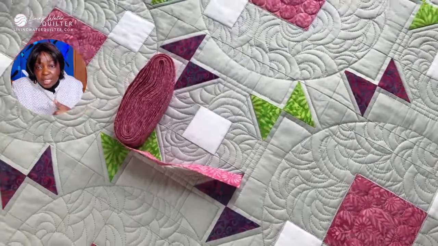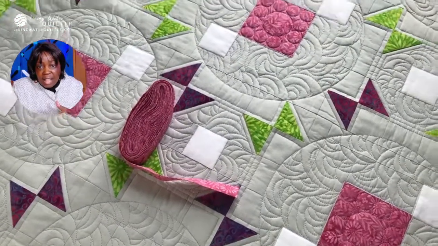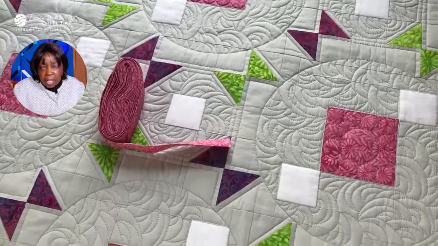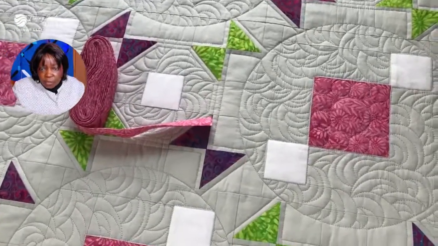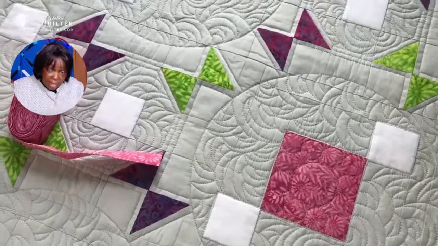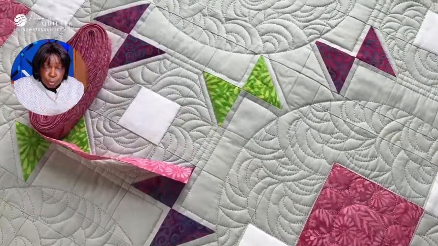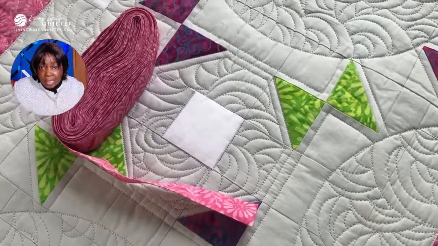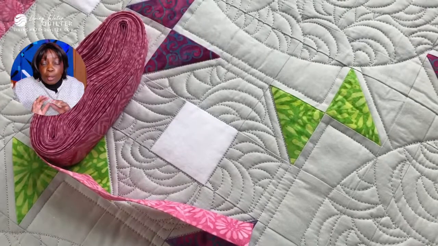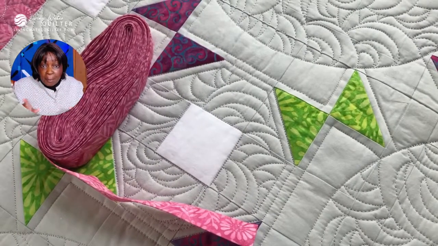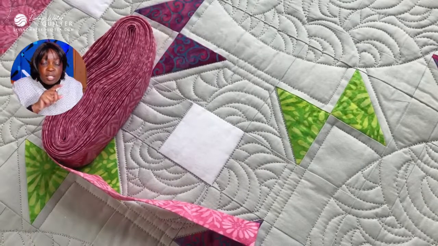You may notice in this that most of the piecing is square, right angles, triangles. So to soften the quilt, I decided to do some circles to go beyond the piecing of the quilt, and quilt some perimeters for bear claws. So that was the first thing.